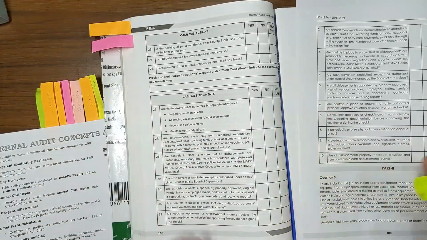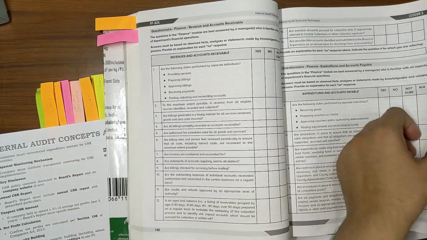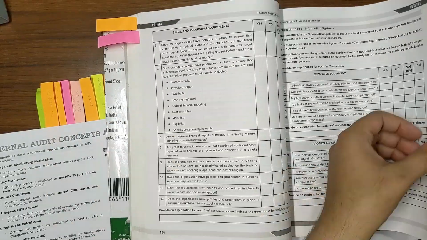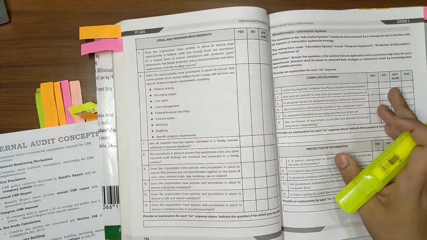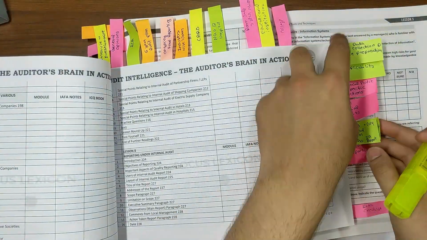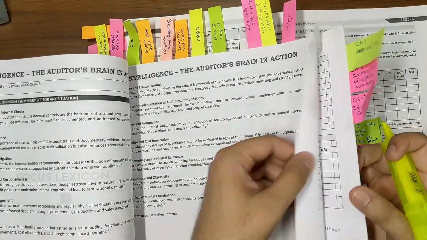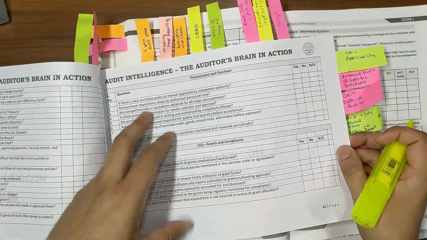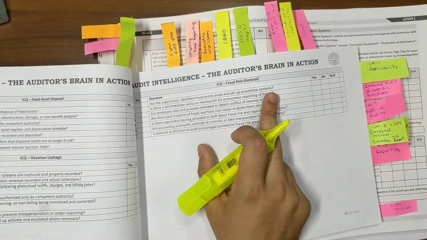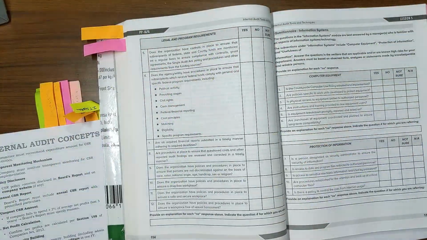However, if a question comes like this, these are your standard checklists given, directly writable from the module. Apart from them, if something extra is asked, or something comes out of the box, we have provided some additional ICQs here also. These are apart from the module. So if a question comes from outside, we have provided some additional internal control questionnaires, like procurement and purchase, grants and compliances, fixed asset disposal, revenue leakage, fraud risk. This is general. You can refer to this also.